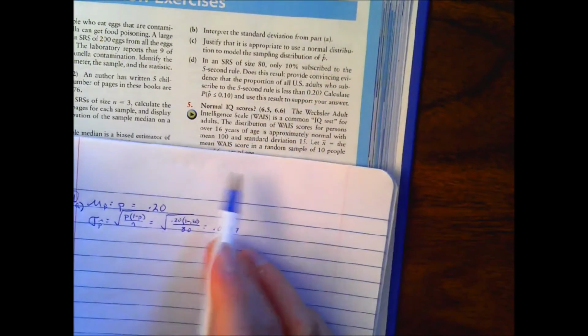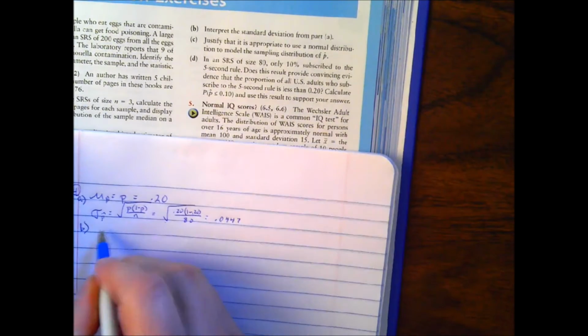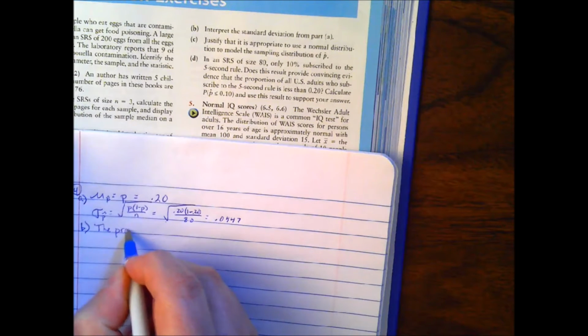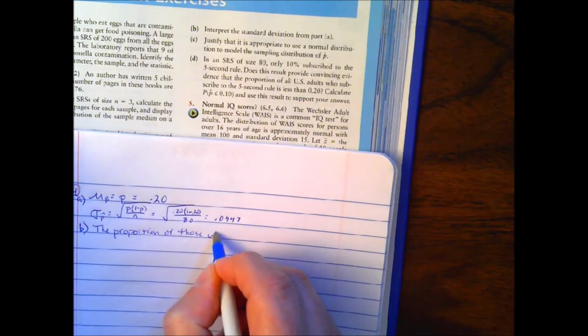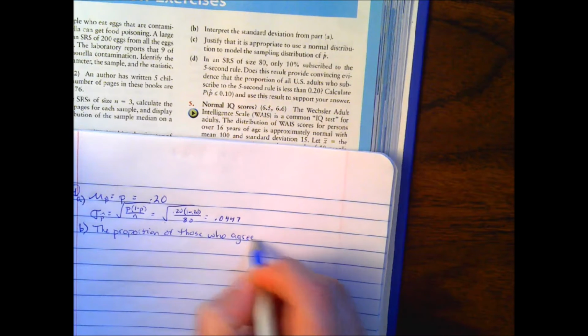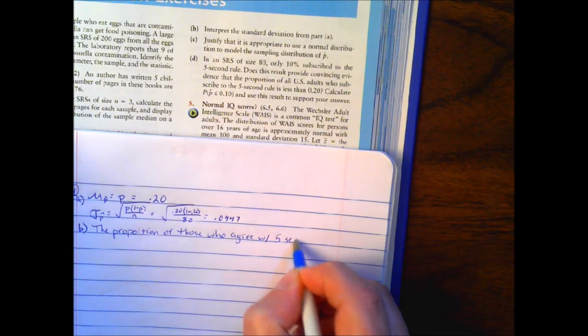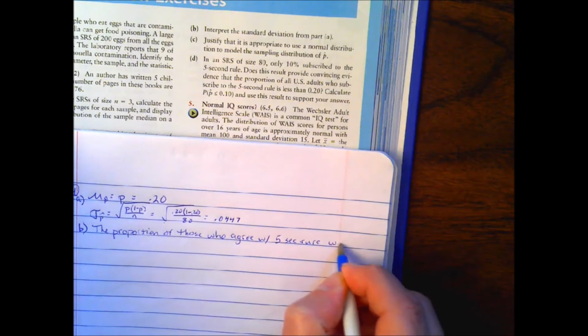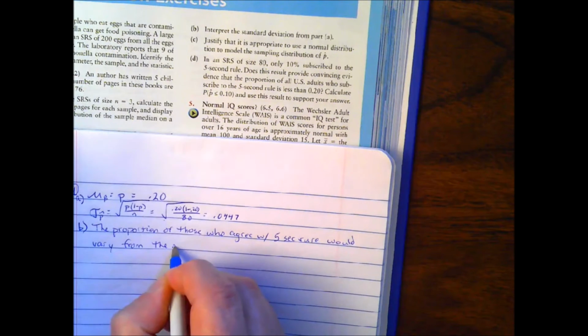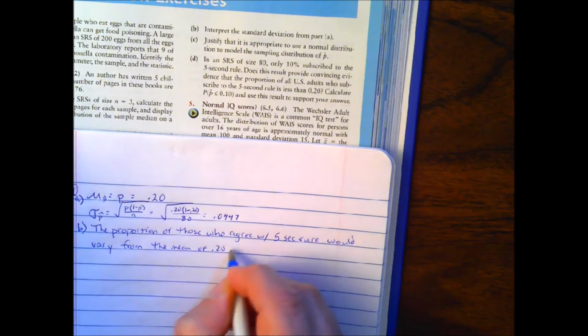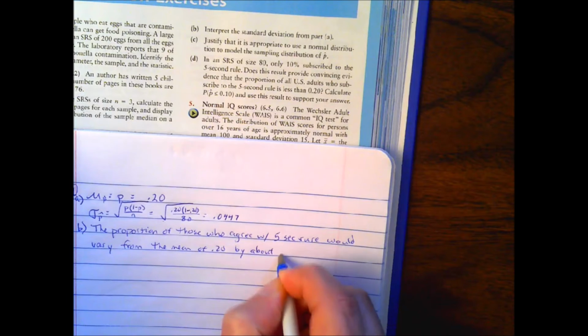Part B, interpret the standard deviation from part A. Okay, so part B, the proportion of those who agree with or would use the 5-second rule would vary from the mean of 20% by about 0.0447, about 4.5% almost.